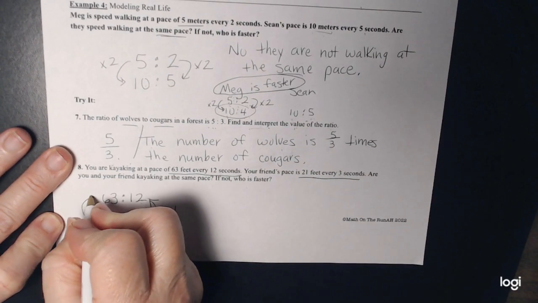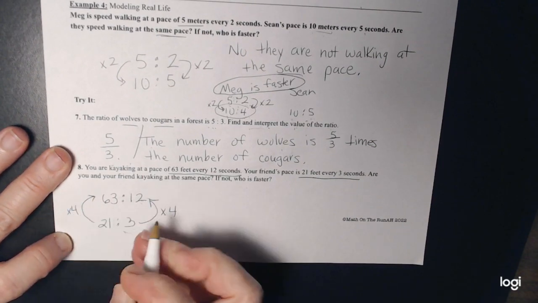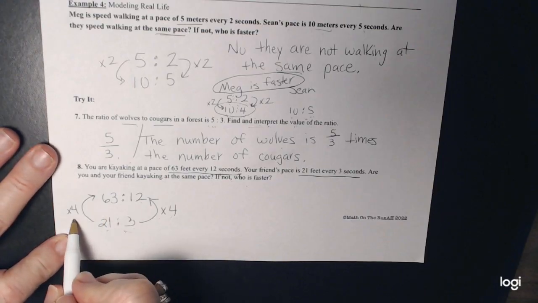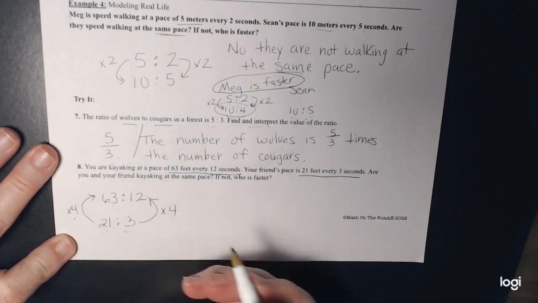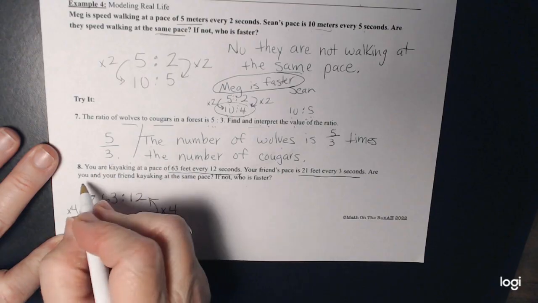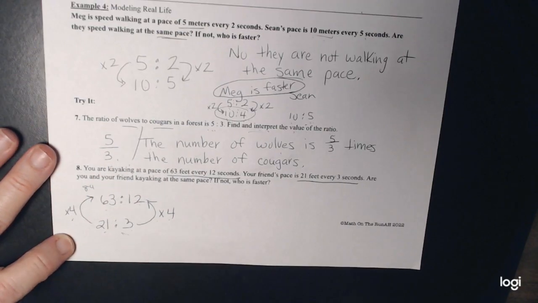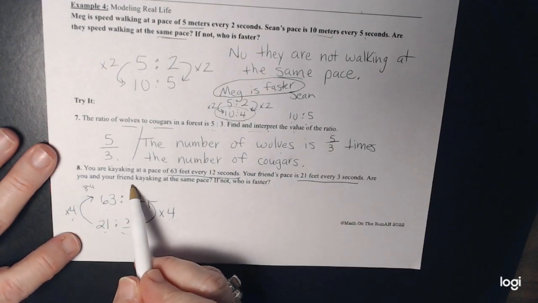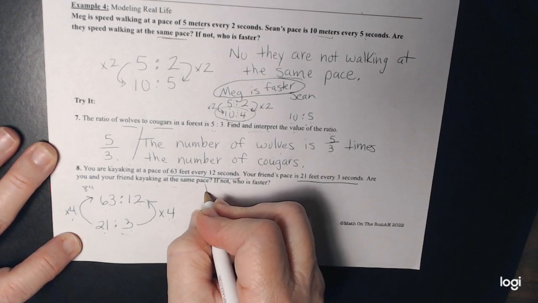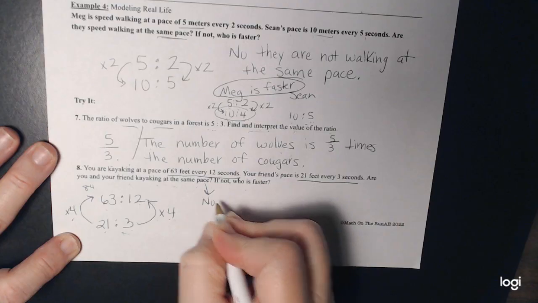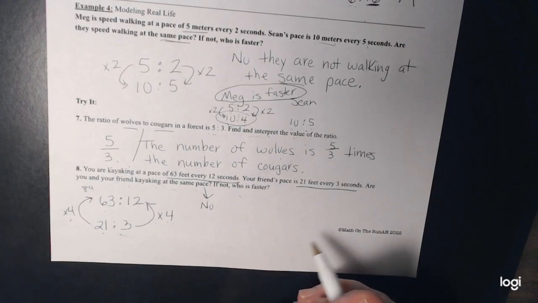So let's see if I could do the same thing over here. 21 times 4. Oh, 21 times 4, that would be 84. So they're not equivalent. So when it says, are you and your friend kayaking at the same pace? We're going to just type here, right here, the word no. If not, who is faster?